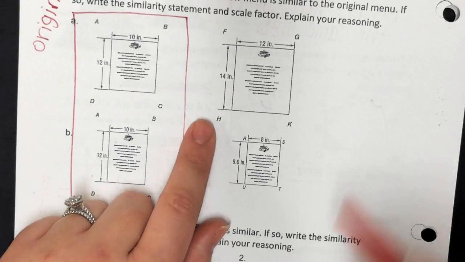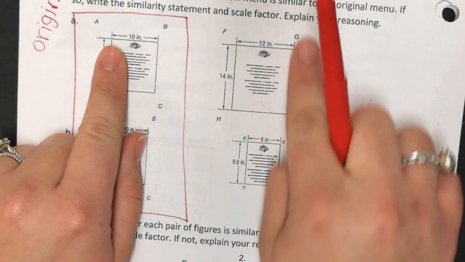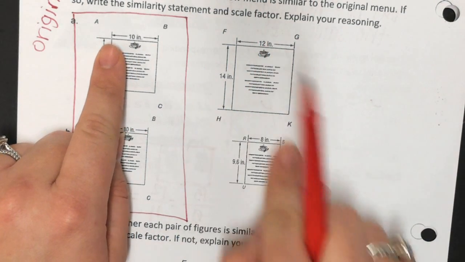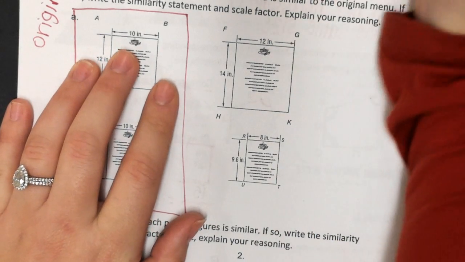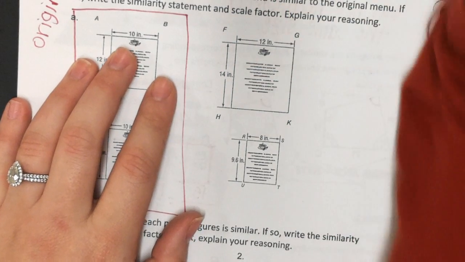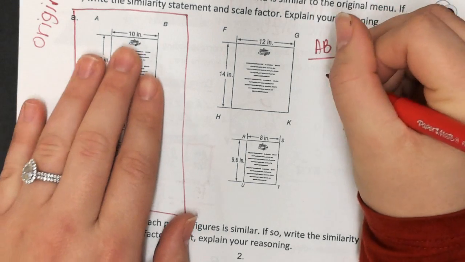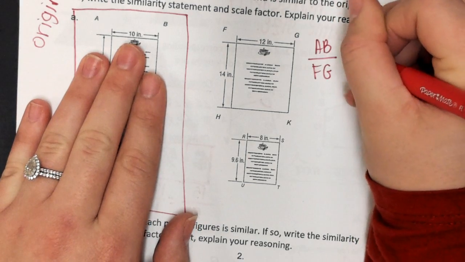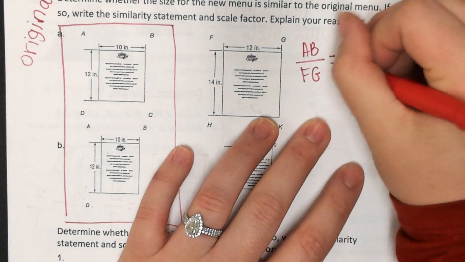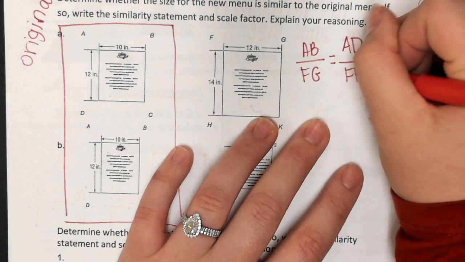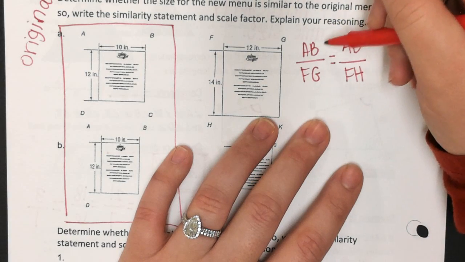So I want to know, these are two different styles. Is the original menu going to be similar to this one? And is it going to be similar to this one? So these are two different problems. Well, let's write, using letters in the sides of these, a scale factor. So if I'm saying AB, what goes on bottom? FG. And it needs to be equal to this other side, so AD, which would be equal to FH. You could have written AD first, and it still would have worked the same way.